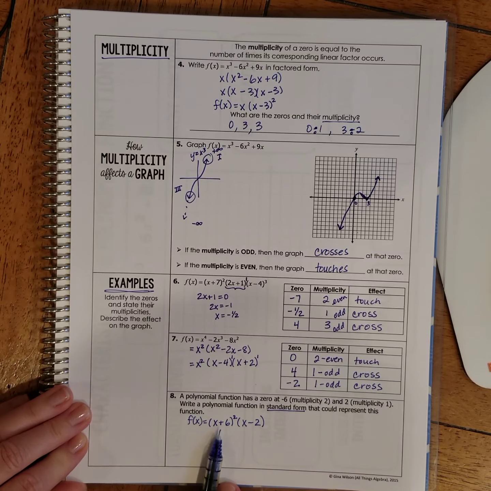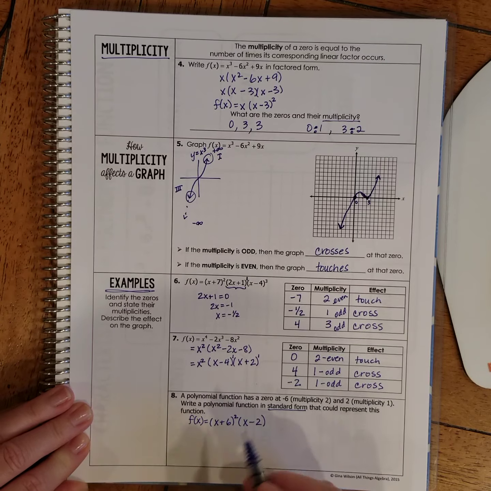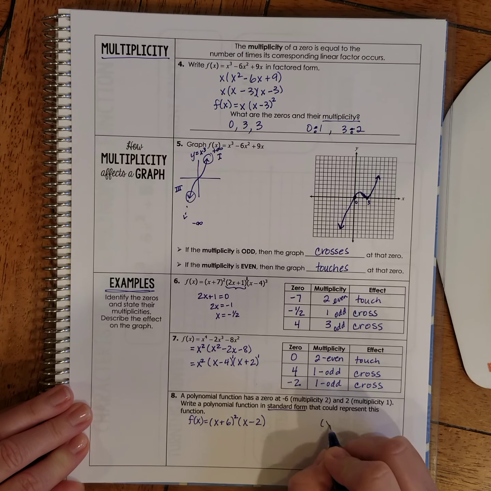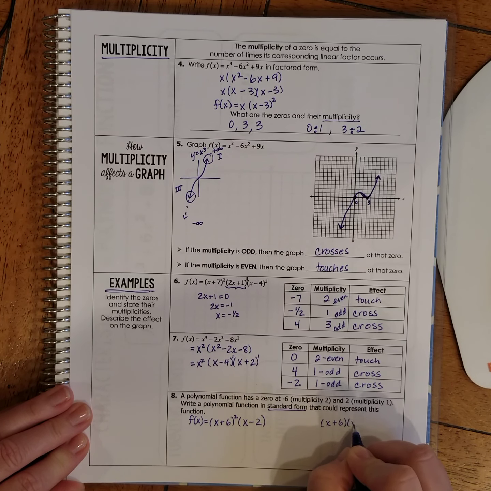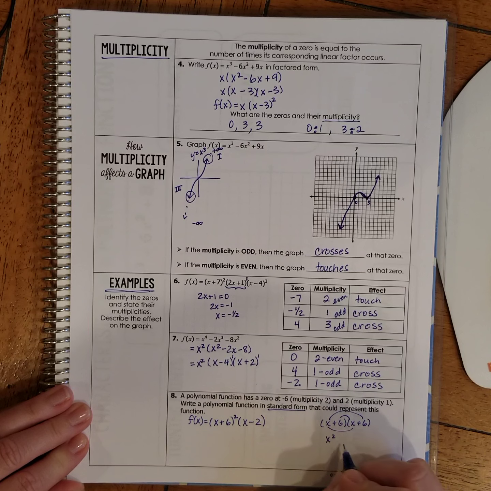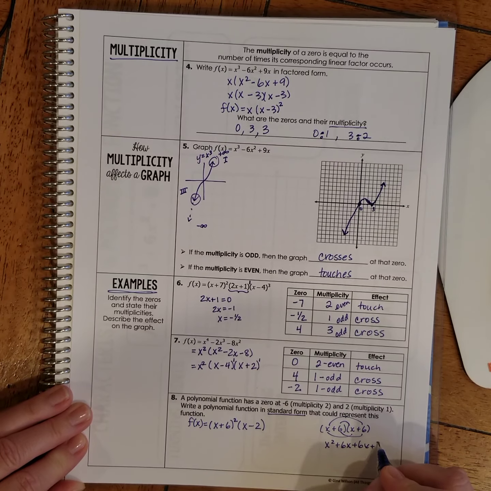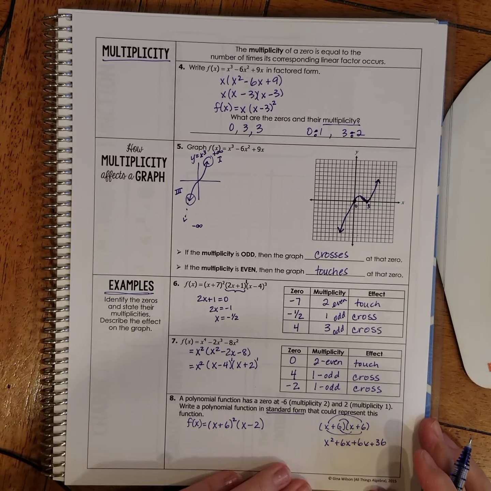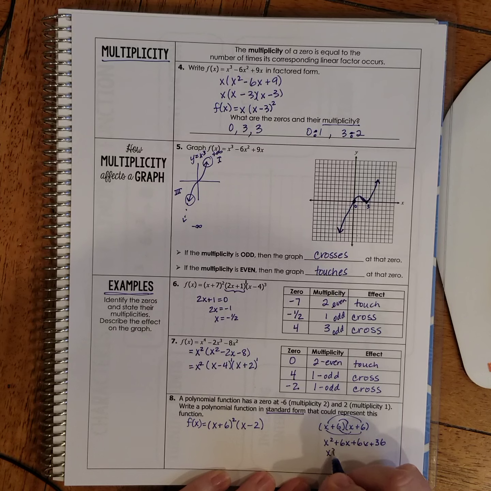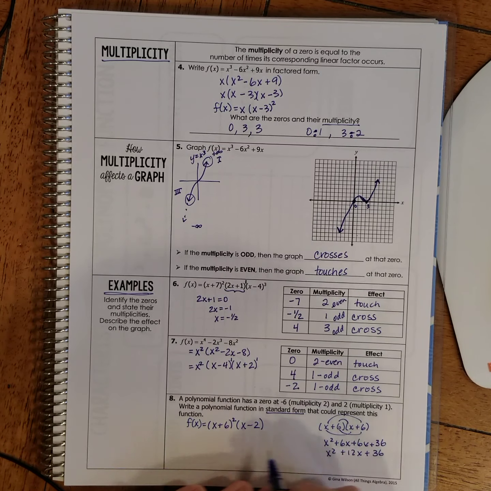And so it's asked for standard form. Let's go ahead and multiply this out. Okay, first let's do x plus 6 times x plus 6. Let's just see what that is. That's going to be x squared plus 6x and plus 6x, and then plus 6 squared, which is 36. And so we're going to get x squared plus 12x plus 36. Okay, so that's what this equals.